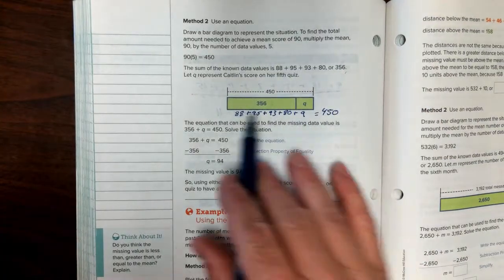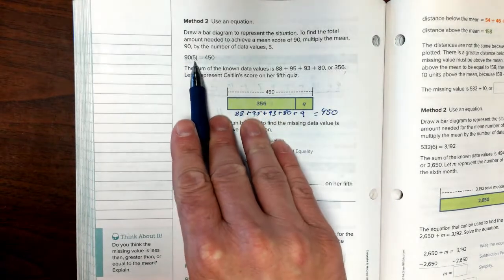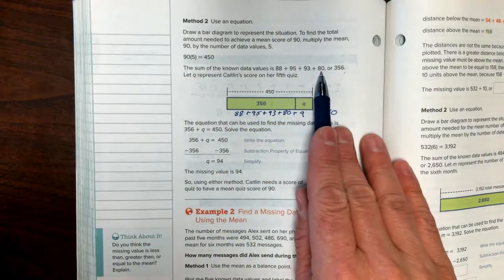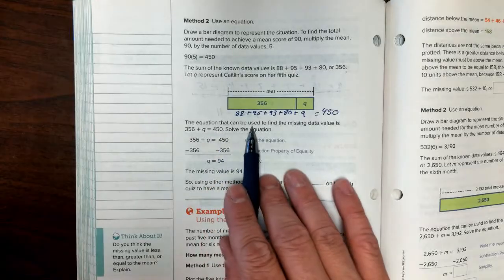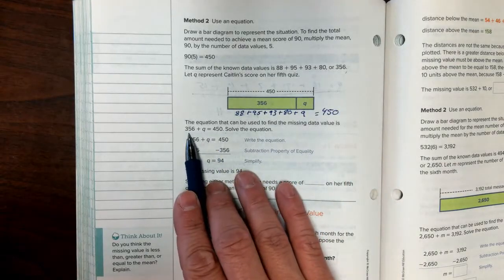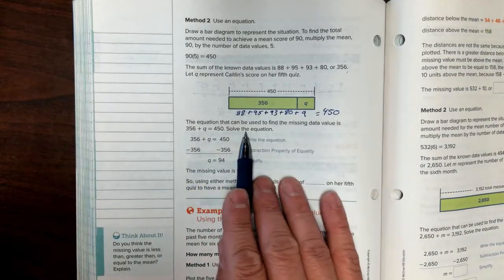Okay? The 450 came from this, where our average was multiplied by 5 data points to get 450. And we only have 4 data points that we know, with one of them we don't know. So the equation can be used to find the missing data value: 356 plus Q to equal 450.